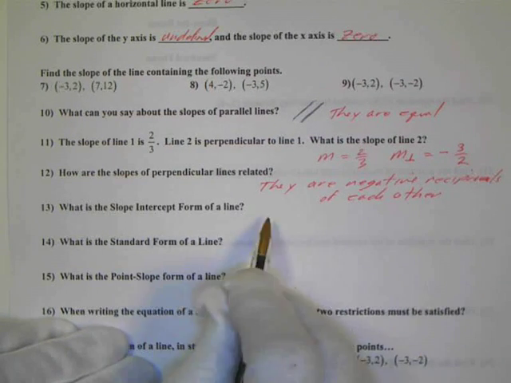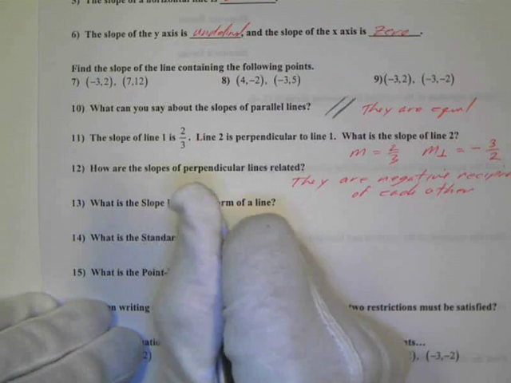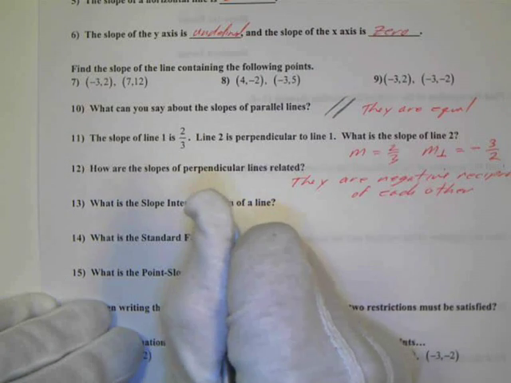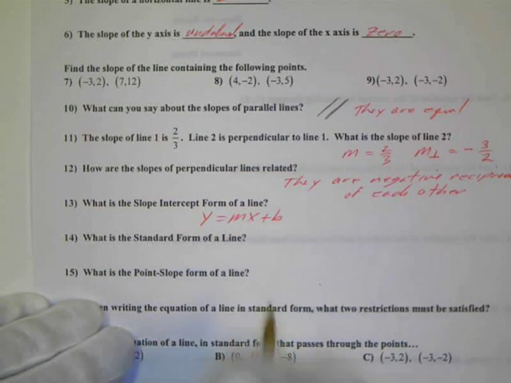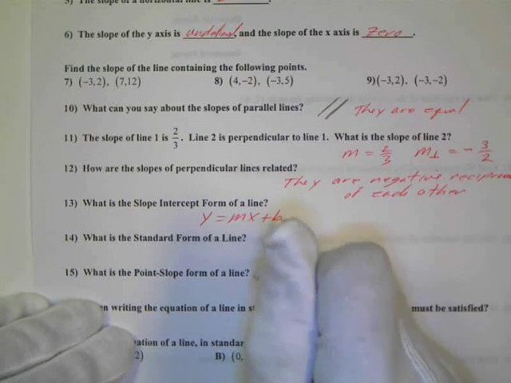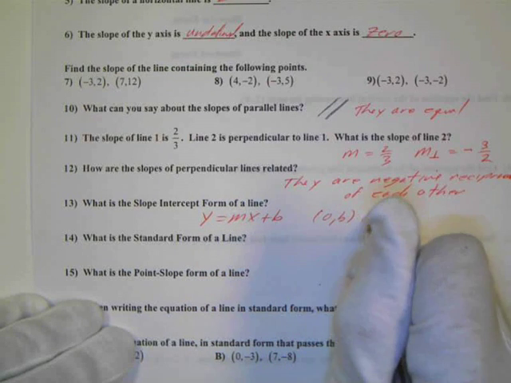Okay, what is the slope-intercept form of the line? You need to know this. The slope-intercept form of the line, that's the good old standard y equals mx plus b. m is the slope, and b is the intercept. That means that the point (0, b) is on the line.